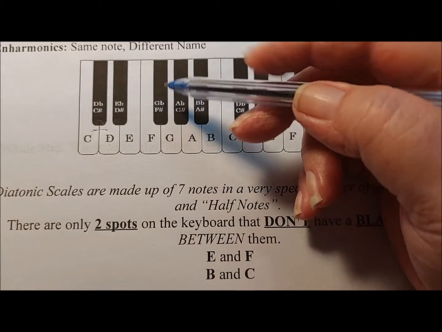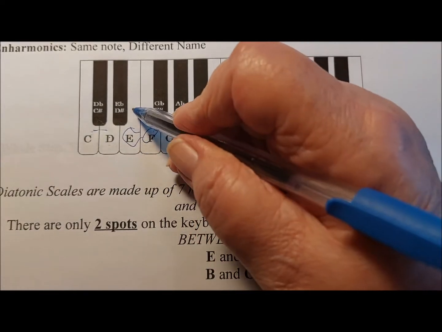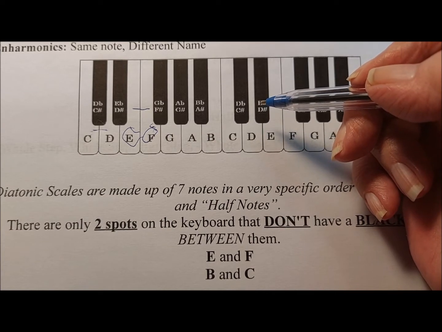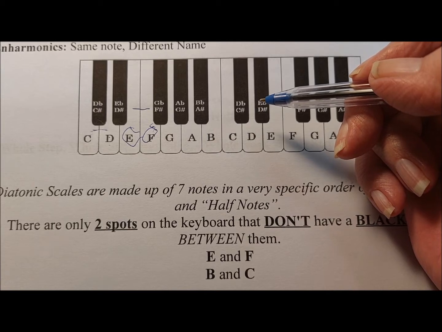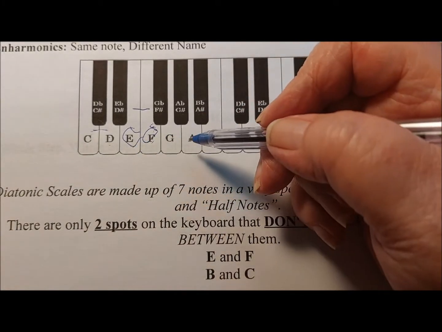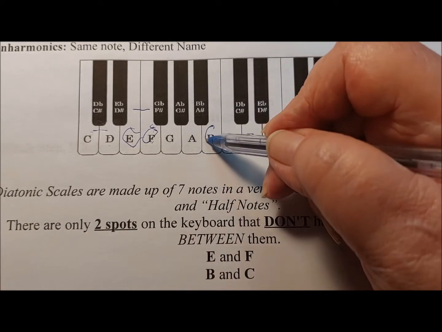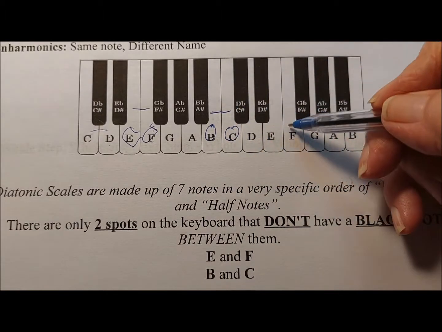Then when we come to our special ones, E and F never have a black key. They're always found right next to each other. So when you're counting your frets to figure out what note you're playing on your fretboard, always remember that F is going to be following E with no half step in between. Same with B and C. They're always together. See, even up here.